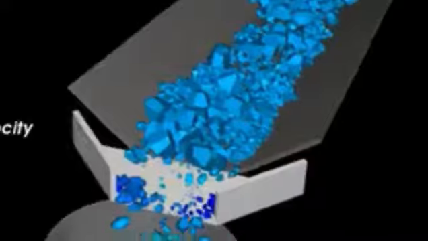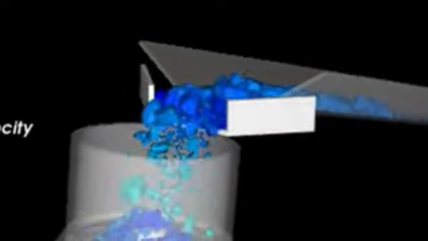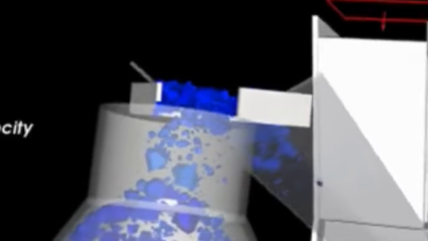We also recorded particle velocity distribution and monitored the power consumption under each simulation condition to identify the most efficient operational setup.